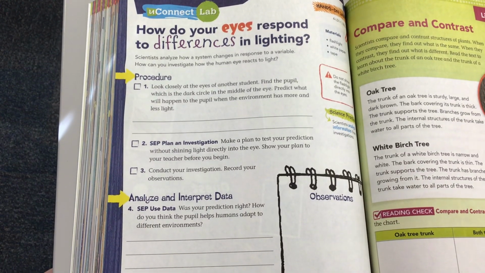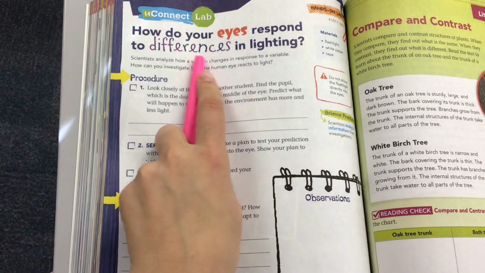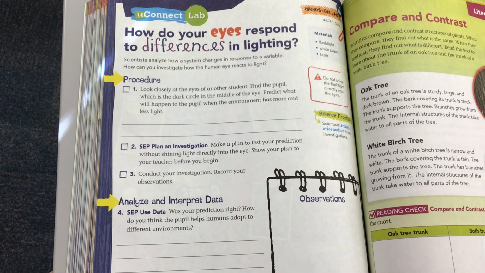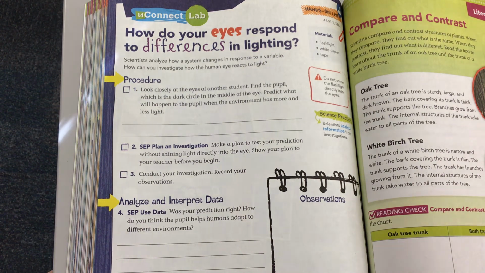We're going to switch it up just a little bit and complete this together. So, how do your eyes respond to differences in lighting, okay? Page 280, we're just flipping back a few pages, okay? Okay, awesome. So, scientists analyze how a system changes in response to a variable. Does this sound familiar, guys? Variable. Yep, we've got variable and how something changes depending on a variable, okay? So, how can you investigate how the human eye reacts to light?